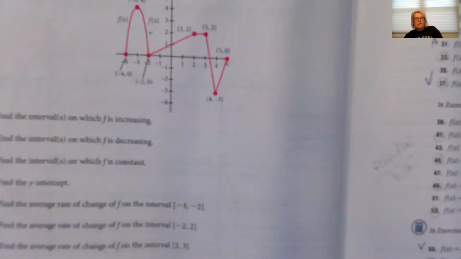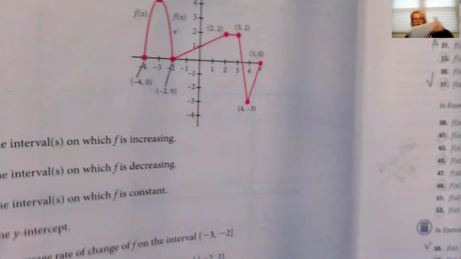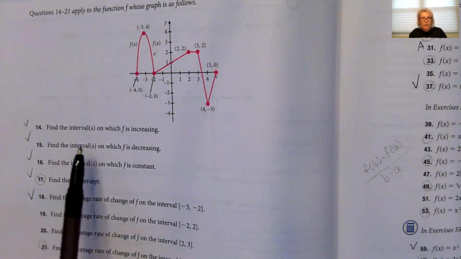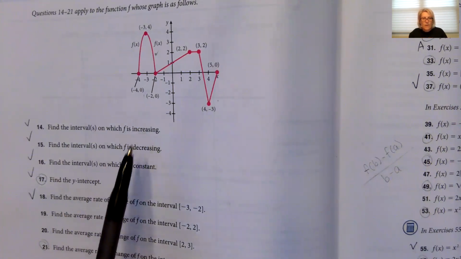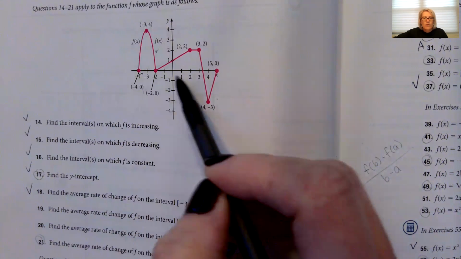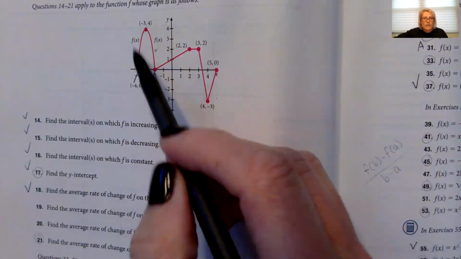So let's look at page 152, questions 14 through 18. And we're going to be using this picture here to answer these questions, this graph. So number 14 says, find the interval on which f is increasing. Interval or intervals. So we can see one here where it's going up. And remember, it's because everything's moving left to right. So there's one here where it's increasing.